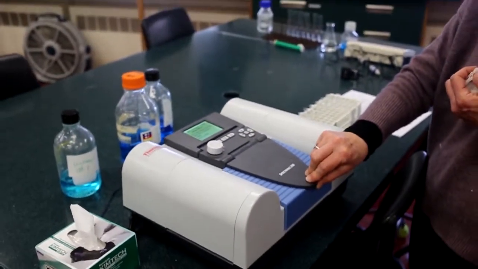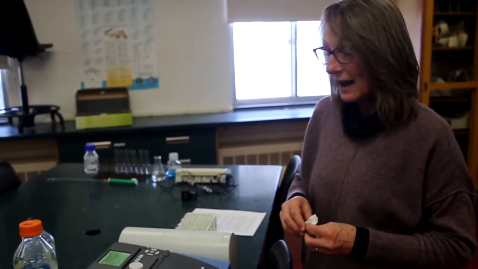Always make sure the lid is closed, and make sure that you blank the instrument with usually plain water or a plain buffer that has no color before you start. And again, every time you change the wavelength, you need to put the blank back in and hit it once more.